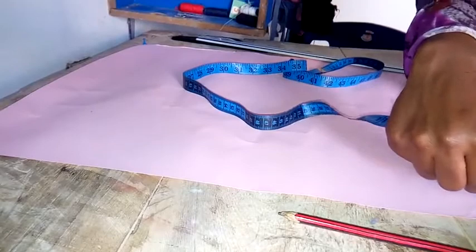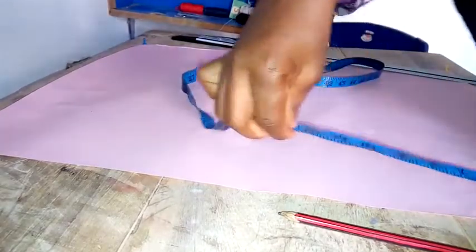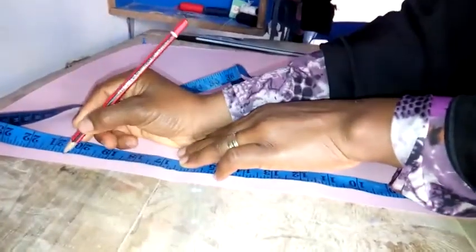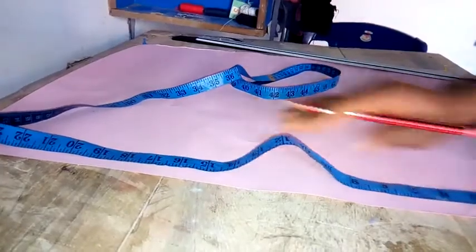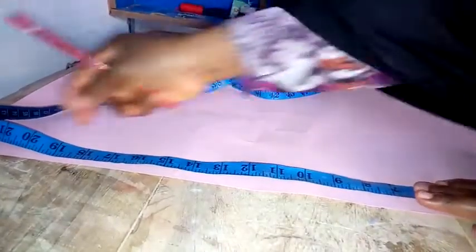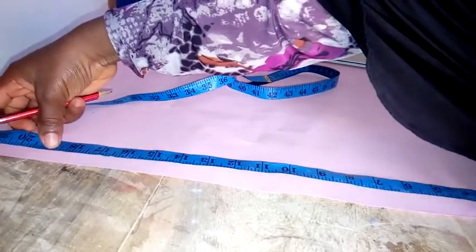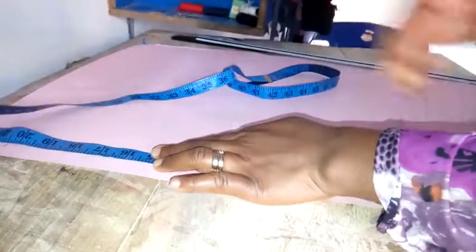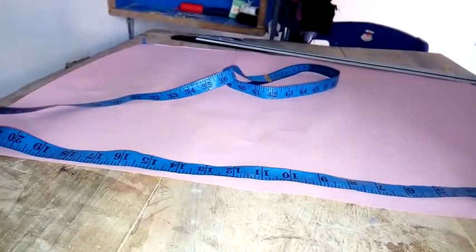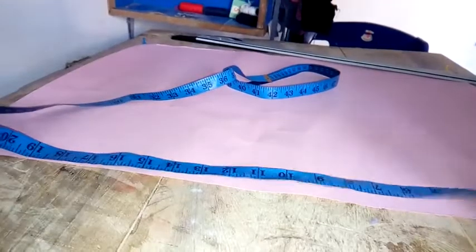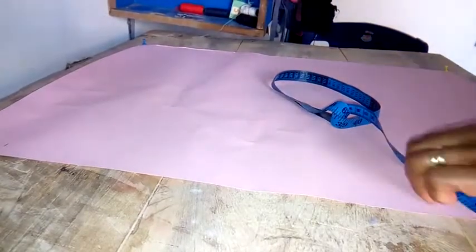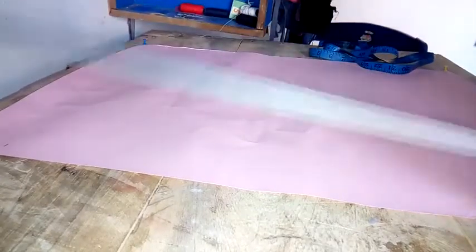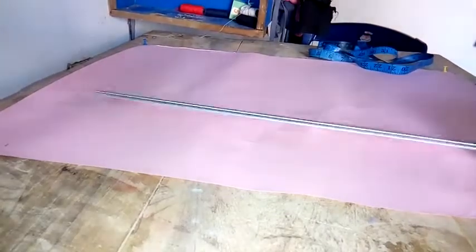So I'm going to measure from the tip of my pattern paper. I'm going to measure and mark 20.5 here. So I'm going to go to 20.5 here, and I'm going to start drafting. So what I'm now going to do is take my long ruler and rule a straight line.